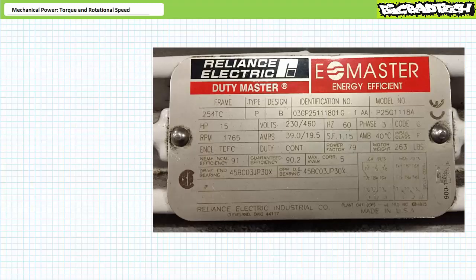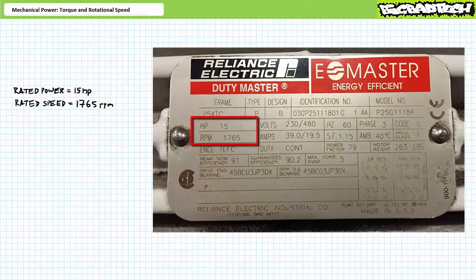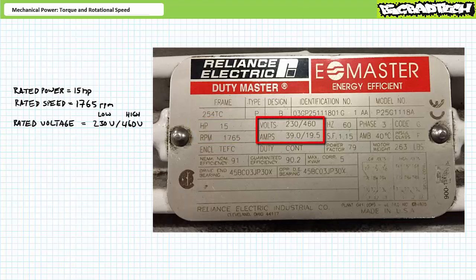Consider a three-phase AC induction motor with the following data specified on the motor nameplate. We know this is a 15 horsepower motor with a rated speed of 1765 RPM. It's designed to operate using either 230 volt or 460 volt three-phase AC systems. In the low voltage configuration, each line draws a whopping 39 amps when operated at the rated condition, and 19.5 amps in the high voltage configuration.